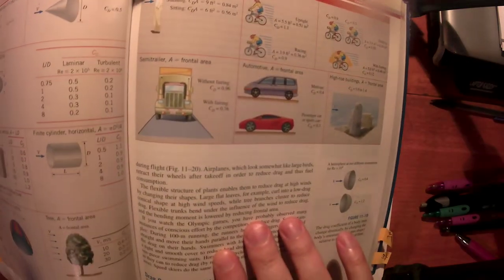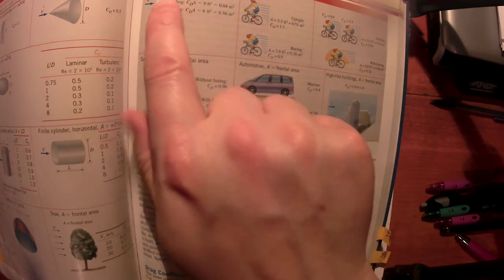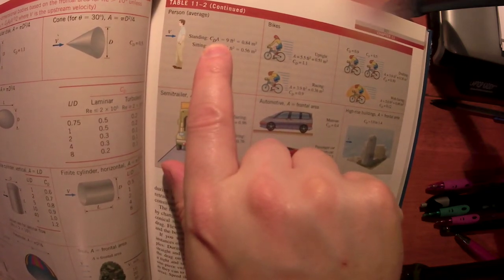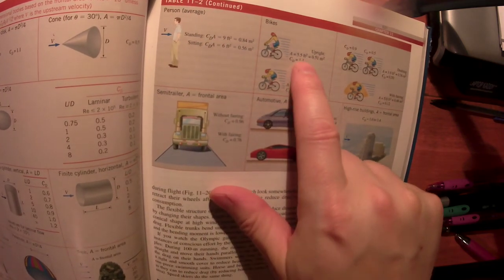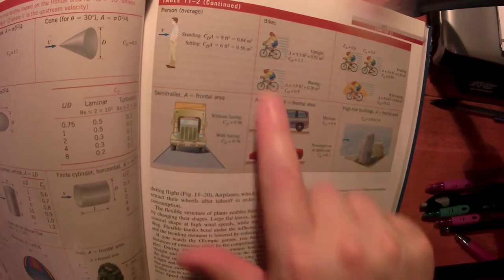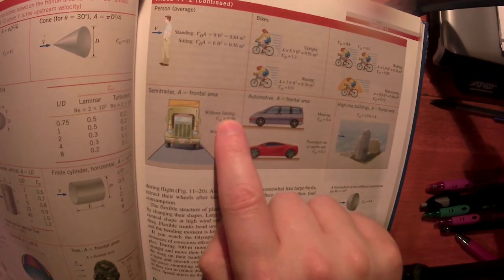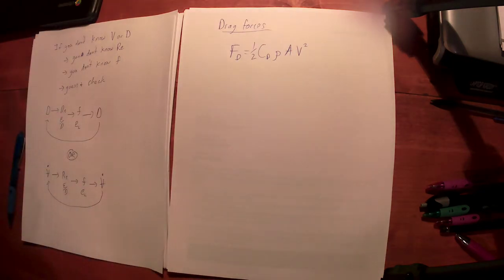But what I did want to show you is some of these common shapes. For the average person, they're giving you the product of the coefficient of drag and the area. So sometimes you'll have that. They'll give you the coefficient of drag and the area independently, or in this case as a product. So make sure you read the table and understand what it's giving you. Is it giving you just a coefficient of drag, or the coefficient of drag and the area? Sometimes you'll get both. So just be aware of that. Know where those tables are, have access to those, and be able to get to those.